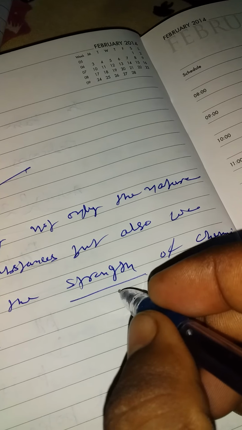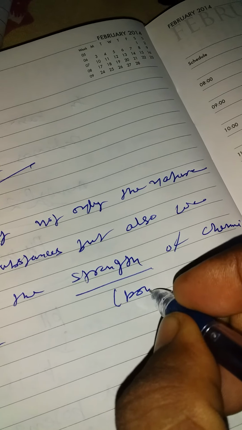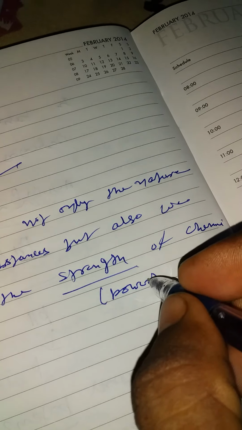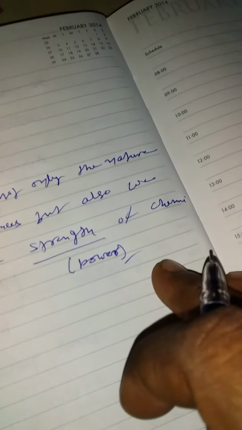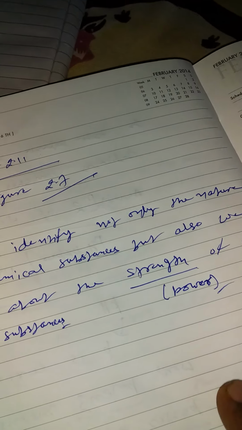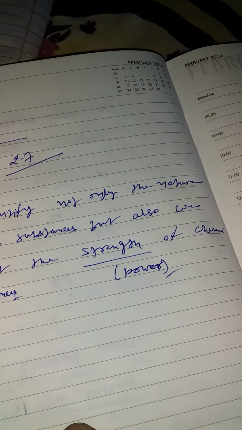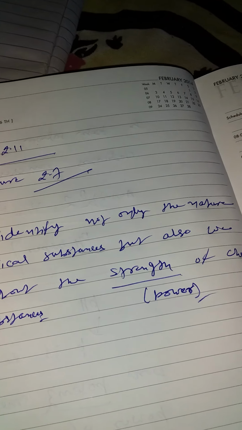Strength means power, and power means concentration of H ion. More detailed knowledge about this term will be given in the next lecture.